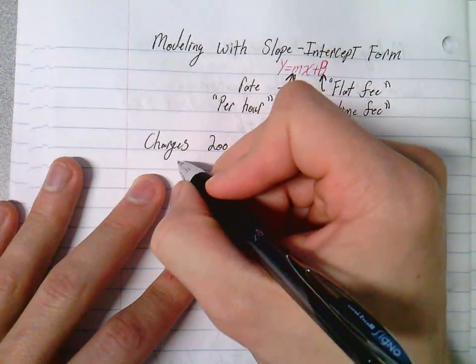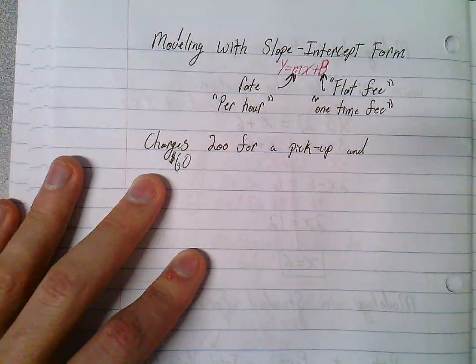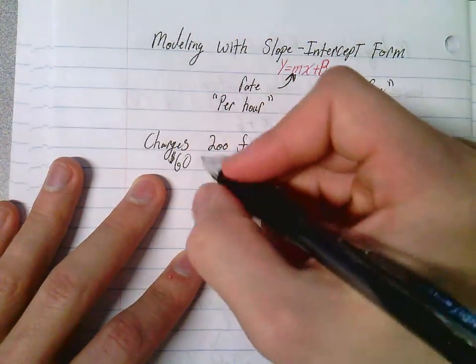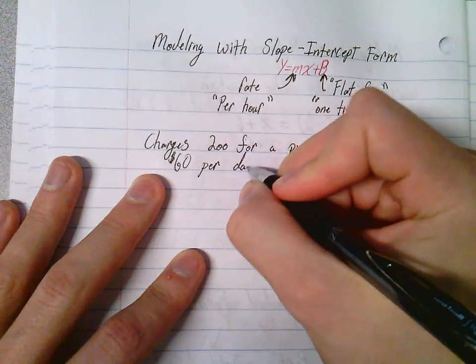Maybe this is like a moving truck. That would be an expensive rental. Let's say $60 per day. That would be better.